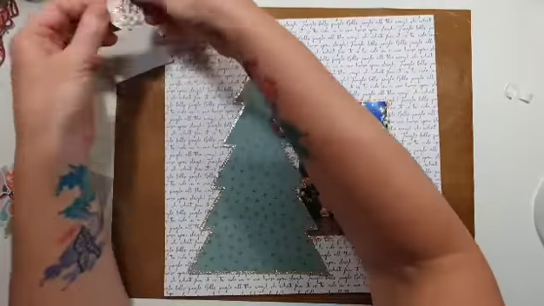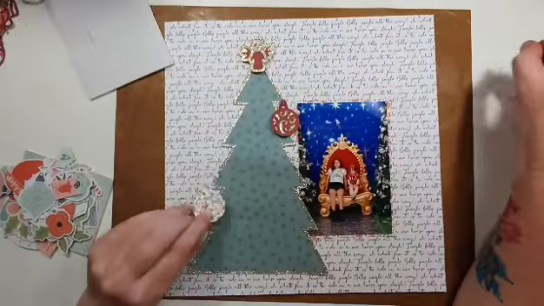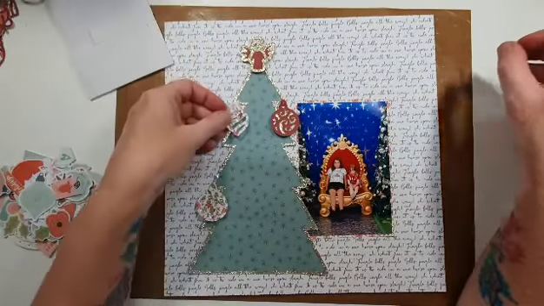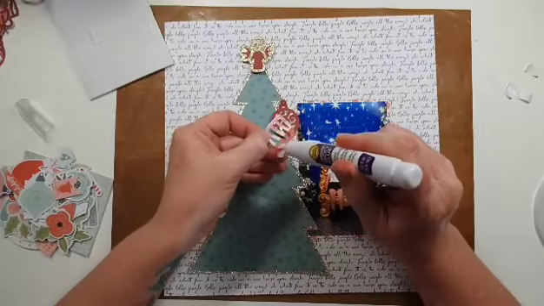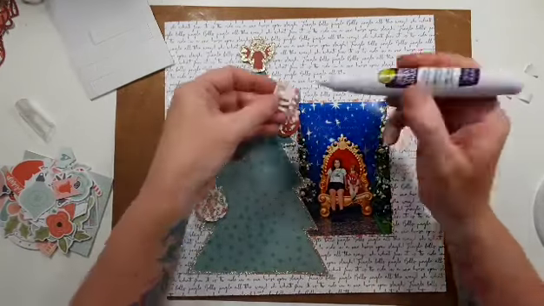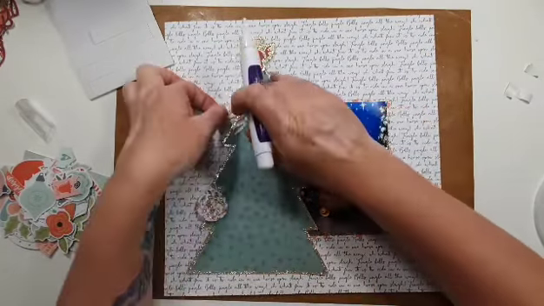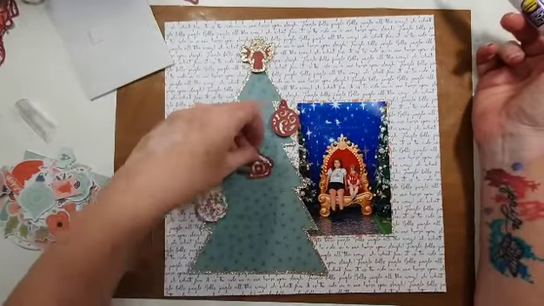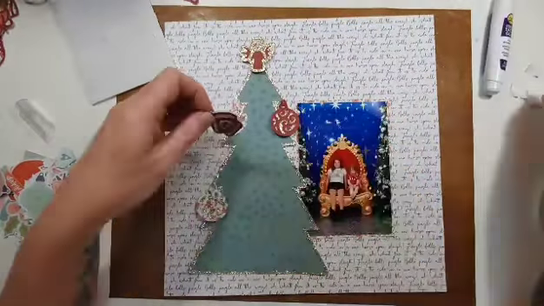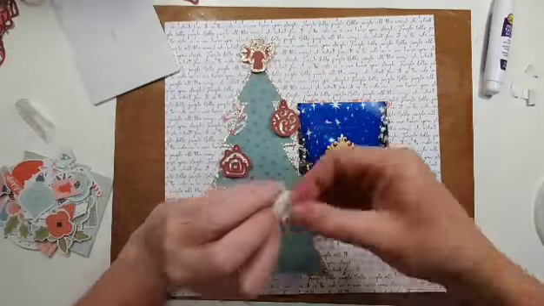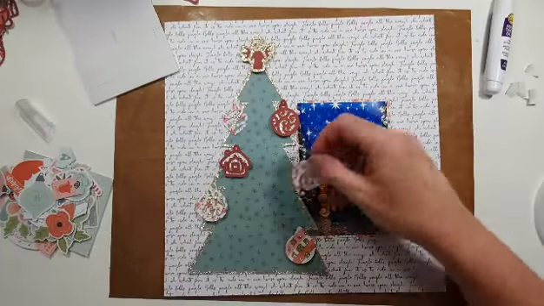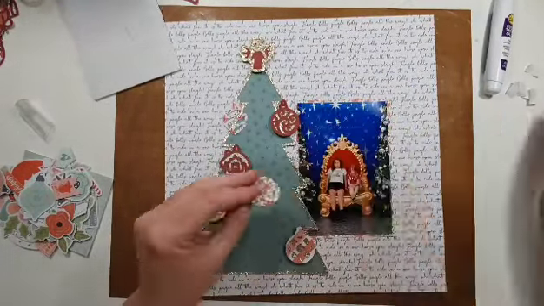With the elements, I glue some down so that they're flat, but then I use some three-dimensional tape to raise some up and give extra layers to the page, get a bit of height in there. And it was just a random selection of which one I was going to make a bit higher and which one I was going to lie flat.